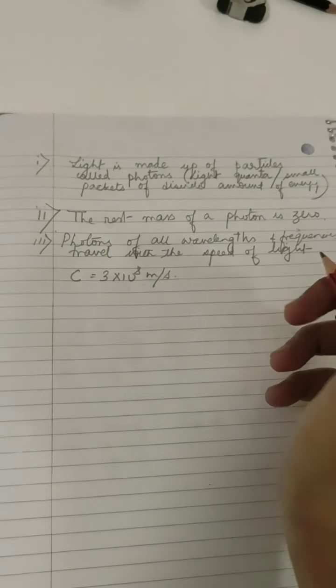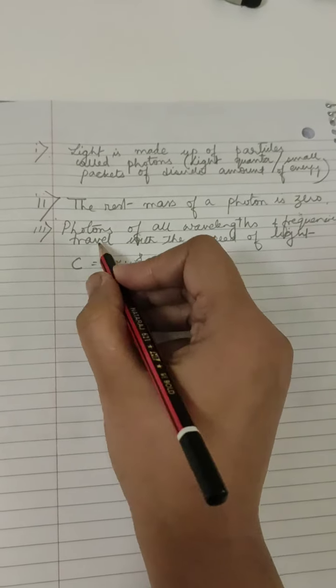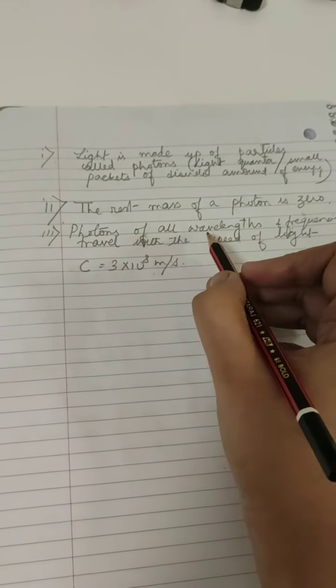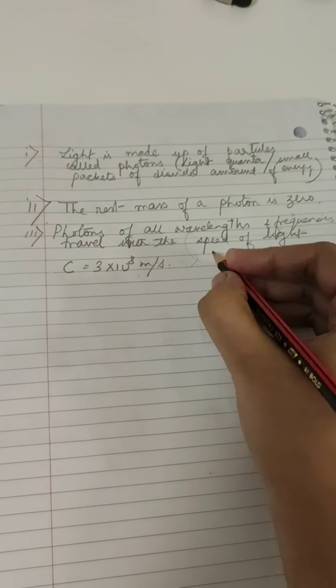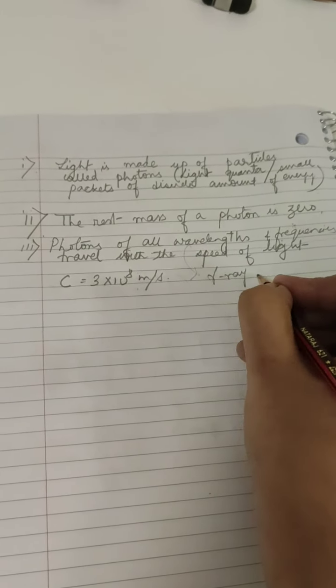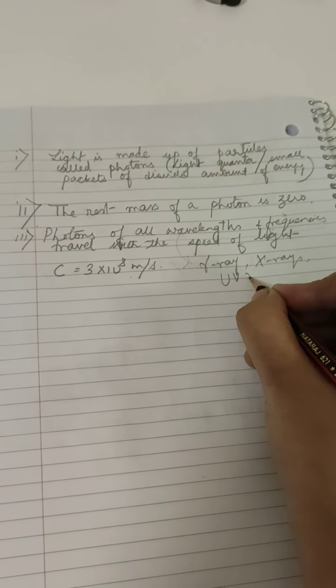Which means whatever the speed of gamma ray, the same will be the speed of X-rays, the same will be the speed of ultraviolet rays.